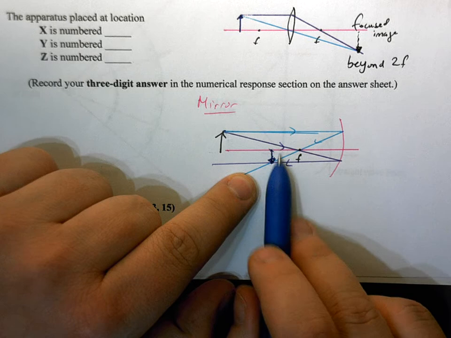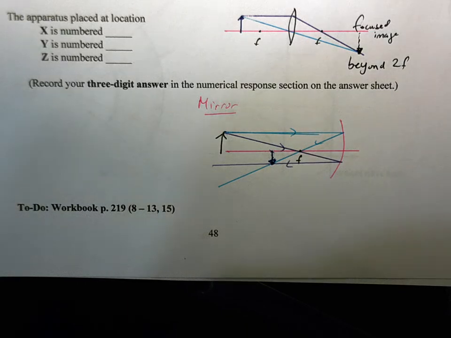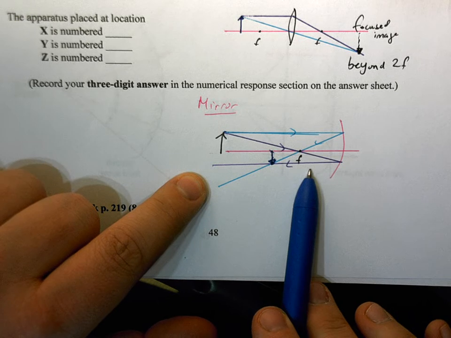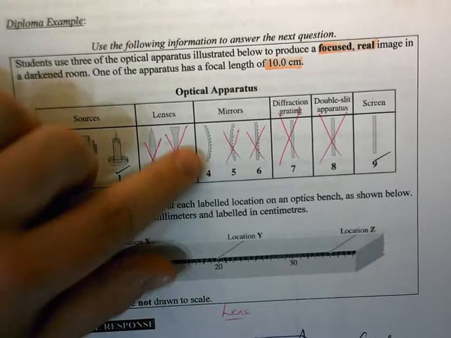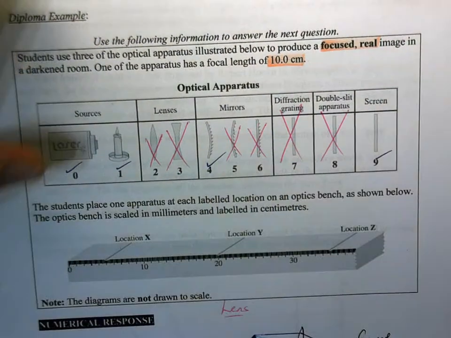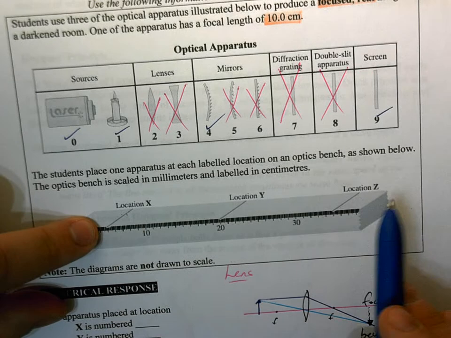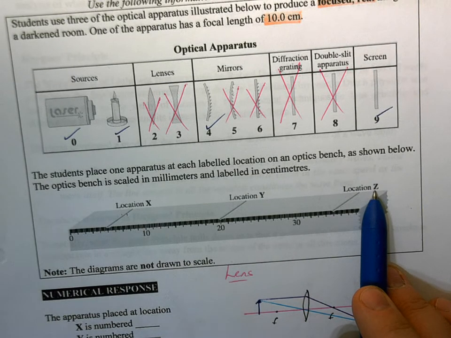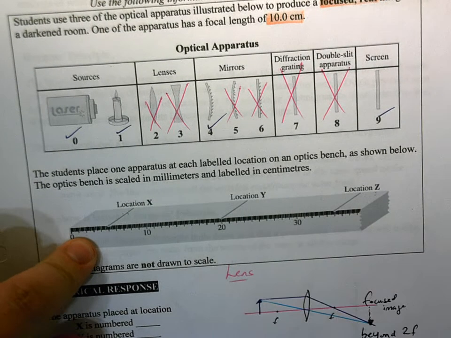So if the image is going to form roughly at the location of my screen, then we could say that we're going to get a focused image. And we know it's real because it's the real reflected rays that are converging at this point. So we are absolutely going to use this mirror. So at X, we're going to place the source. At location Z, we're going to place the mirror. And at Y, we're going to place the screen.